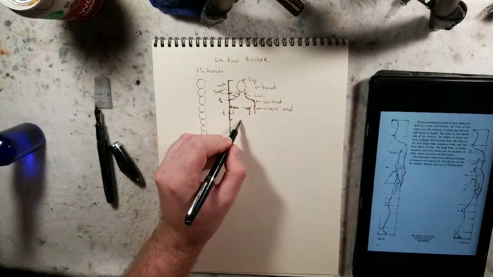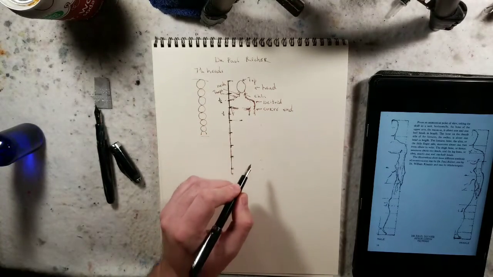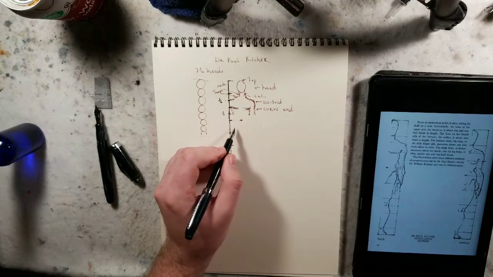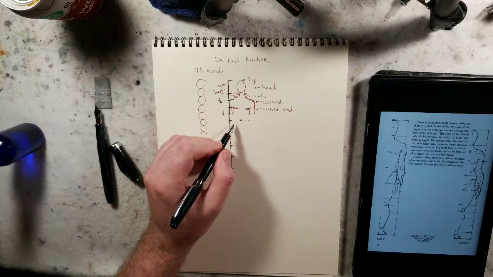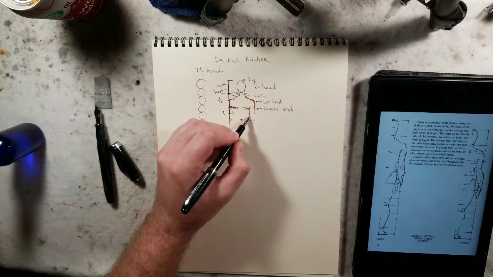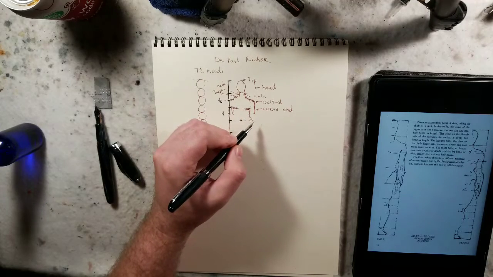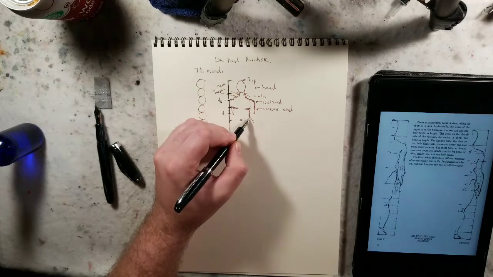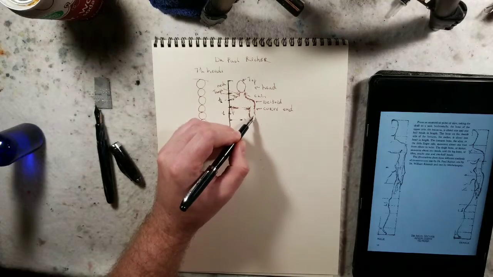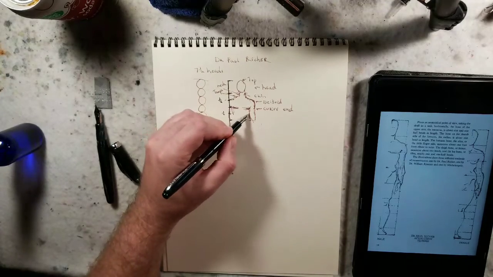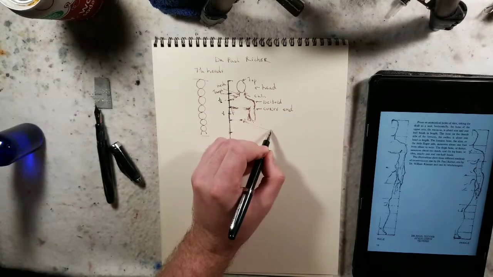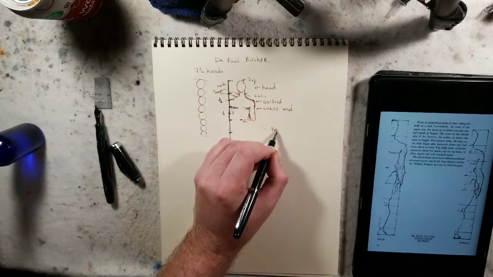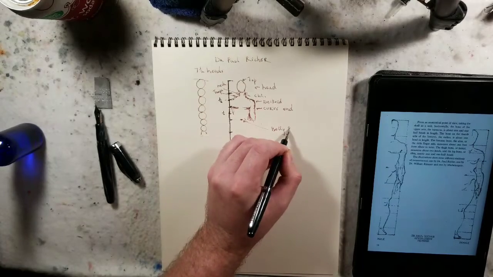But at the next one, we have the belly button, and what looks like the elbow. So let me kind of sketch a little bit what I'm seeing here. We have the body come in here. Let's mark that off as belly button.